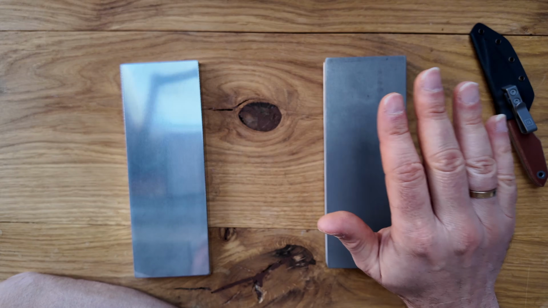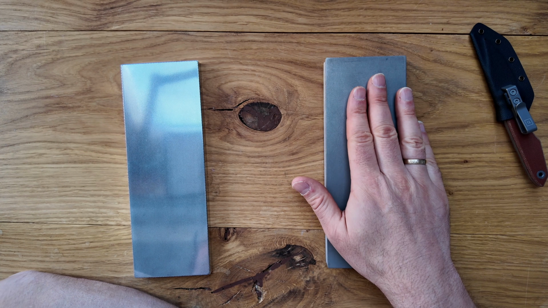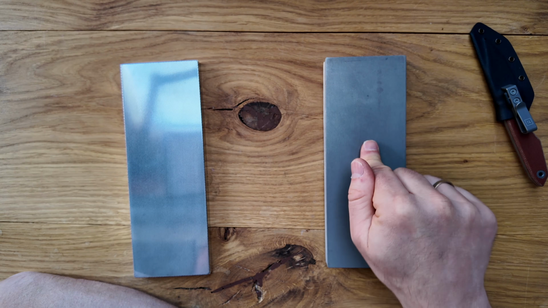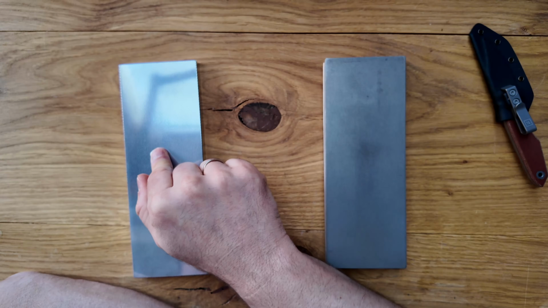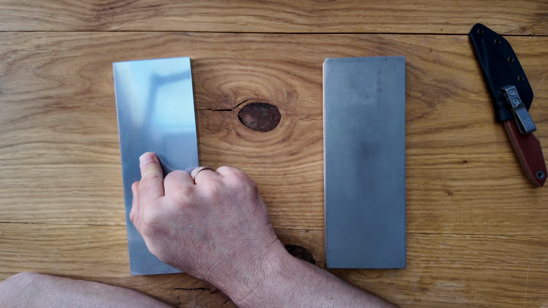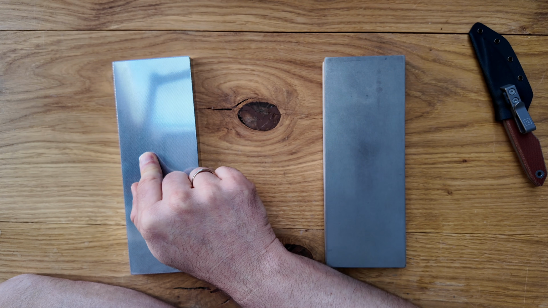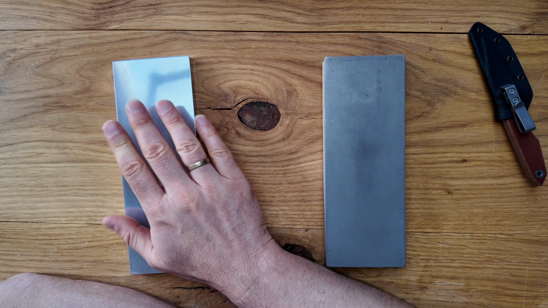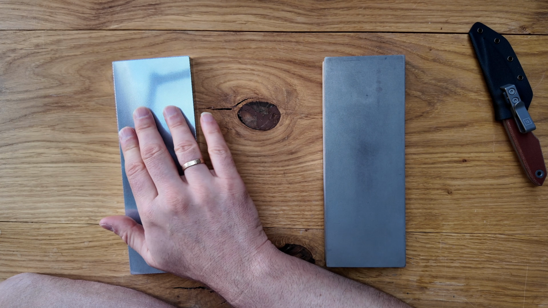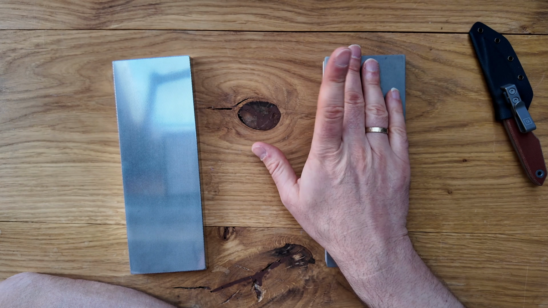If you want the cleanest finish at this grit, or use it as a finishing stone, the Sharpal is the better stone. If you want the more aggressive, faster cutting stone at this grit, and use it as an intermediate stone in your progression, then the Atoma might be the better tool. So same grit rating, but two different stones.